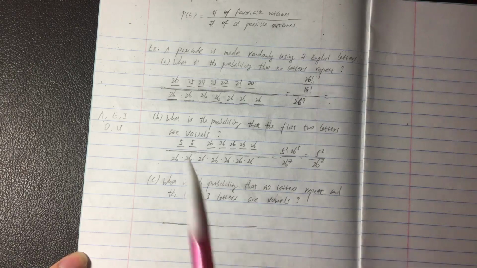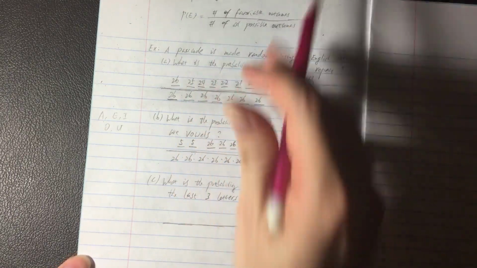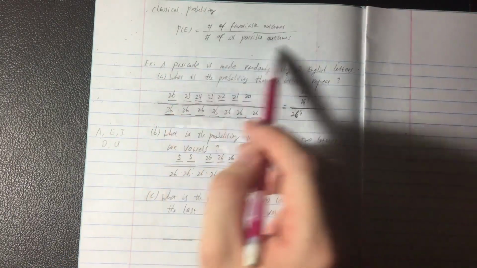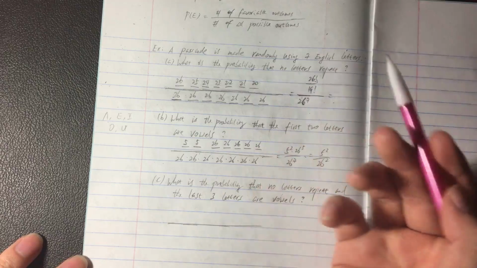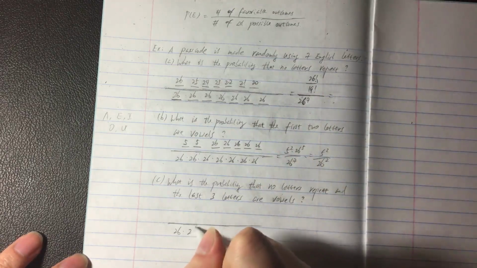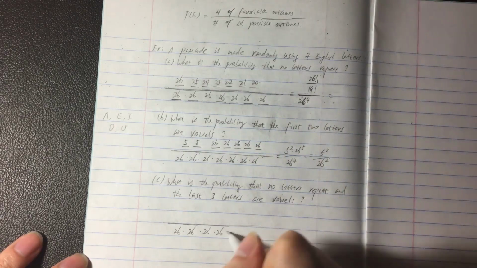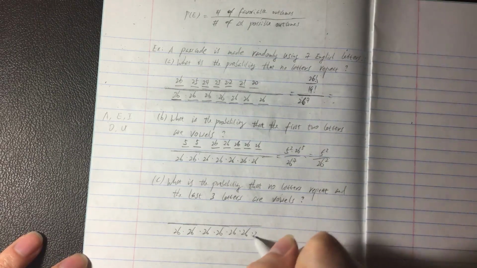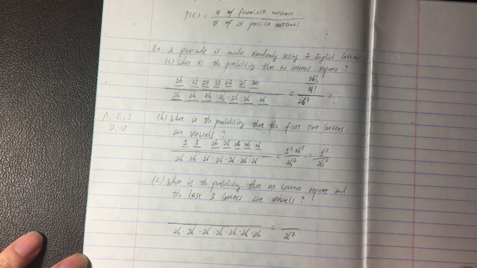Keep in mind that probability is always the number of favorable outcomes divided by the number of all possible outcomes. That's the formula for probability. For the number of all possible outcomes, a passcode is made randomly using 7 English letters. So the first letter has 26 choices, the second letter has 26 choices, the third one 26 choices. Every letter has 26 choices. So the denominator is 26 to the power 7.